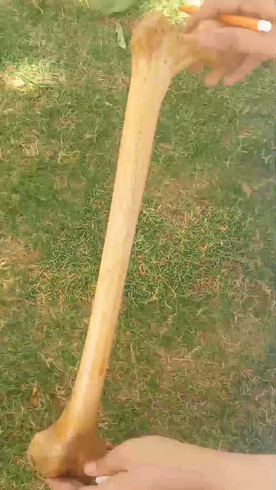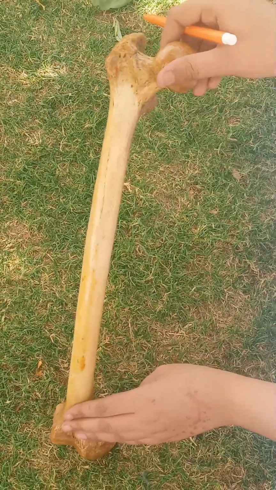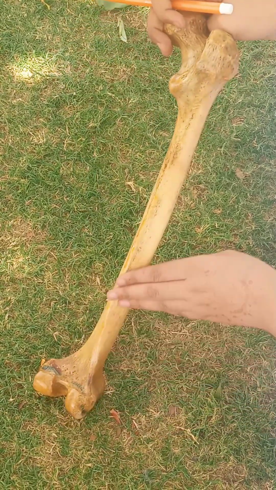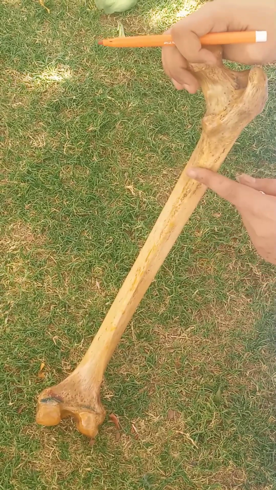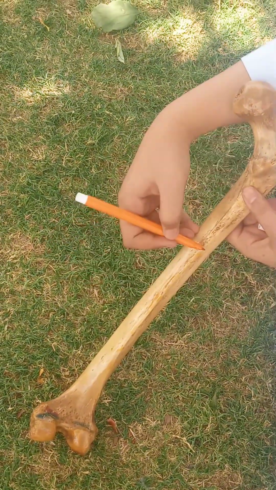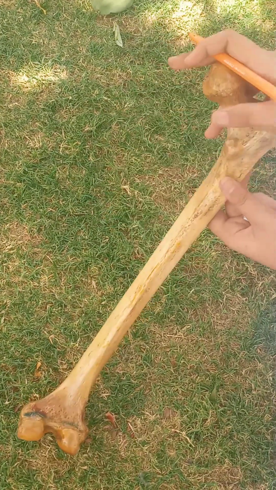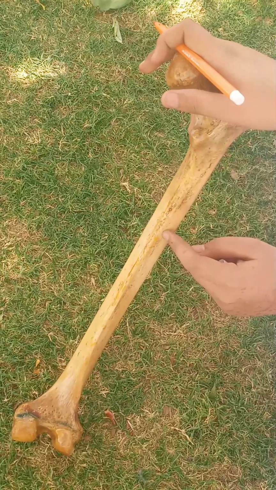Now we will go for the borders. This is the anterior surface, while this is the posterior surface. The posterior surface has a ridge called the linea aspera. It has two lips, medial lip and lateral lip.